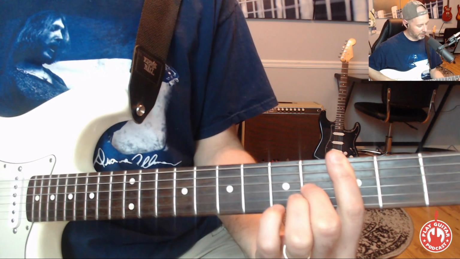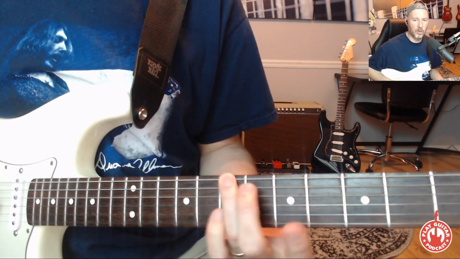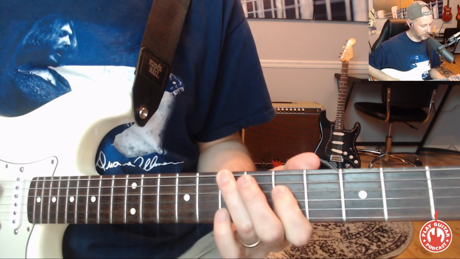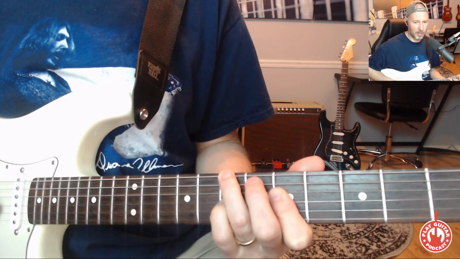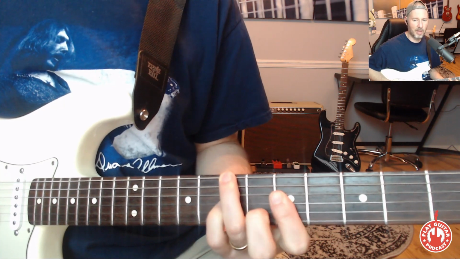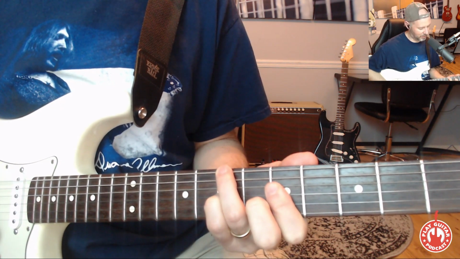Let's build from the 3rd now. So we got the B on the low E string, it's the 7th fret. On the D string, we have G at the 5th. On the G string, we have the D on the 7th fret. And on the B string, we have F on the 6th fret.